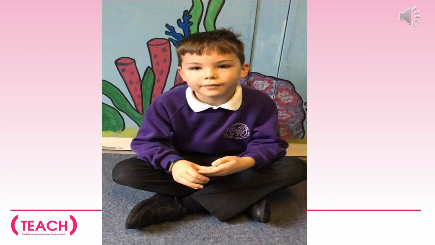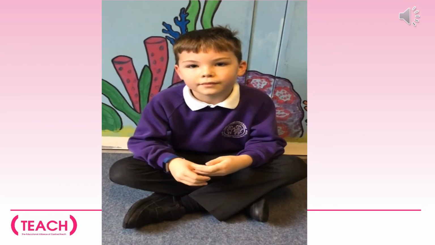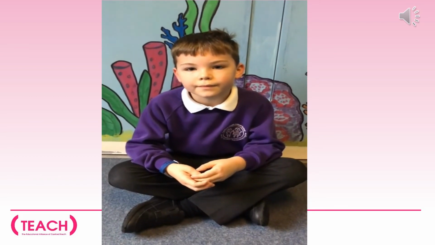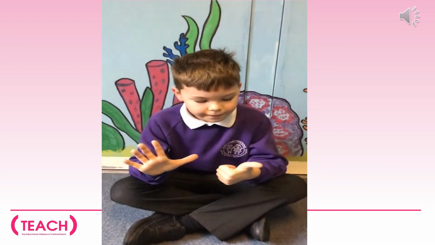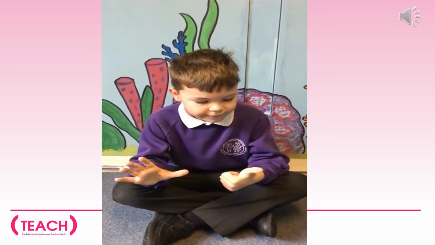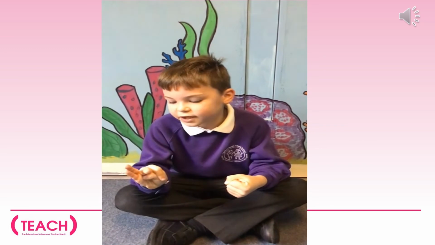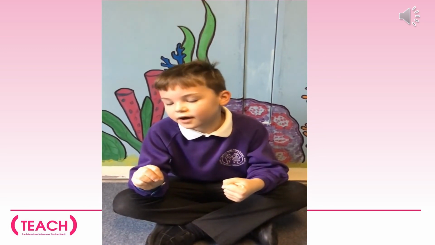So here we have another child demonstrating the method of skip counting. Okay, Stanley, how are you going to work out 5 times 6? What are you going to count in? Your 5s. And how many fingers have you got up? 6. Okay, off you go then. 5, 10, 15, 20, 25, 30. And what's the answer? 30. Well done.